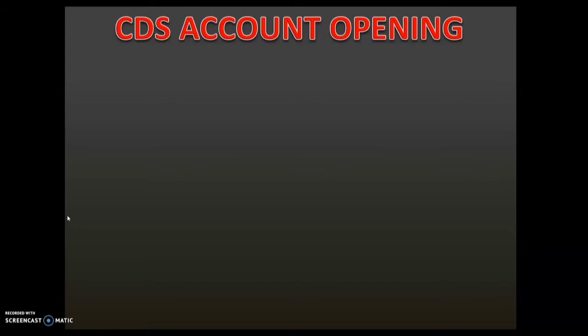Normally what we do in the bank, like withdrawal and deposit, likewise you are given an account named the CDS account. Once it's created, you don't need to have multiple CDS accounts. You can have one CDS account to hold multiple shares in that one account. So today, we are going to see how to open the CDS account.